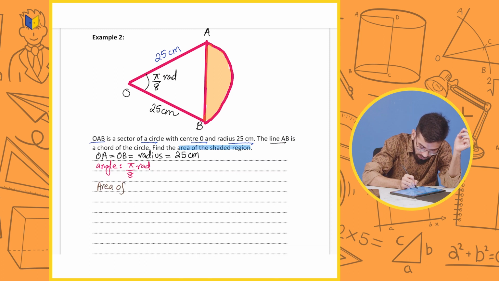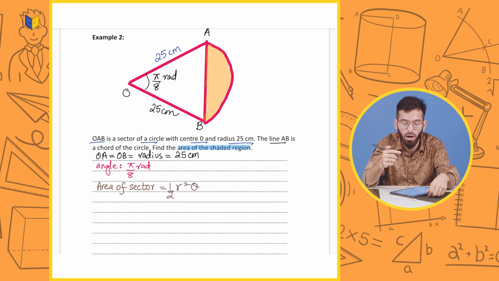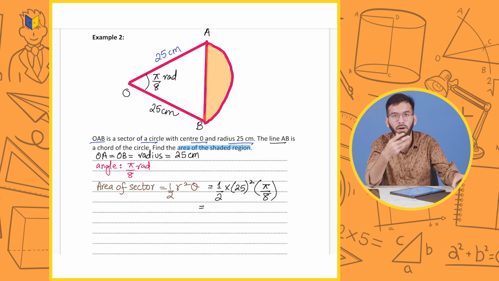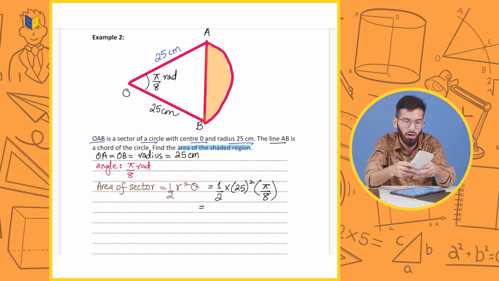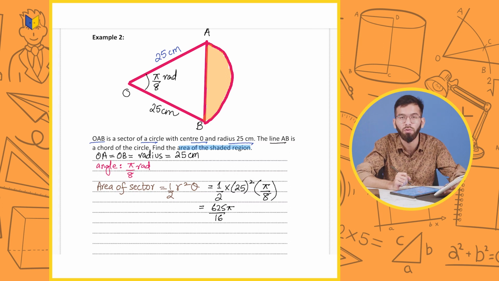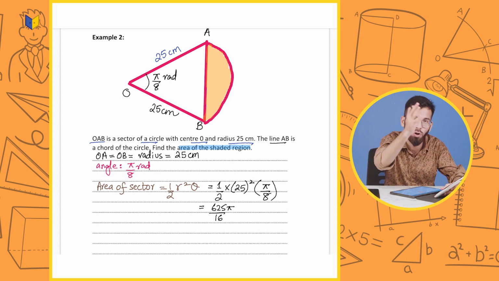Area of sector, as we know the formula, is half into r square theta. So we can say 1 over 2 into radius 25 square, and into the theta, that is pi over 8. Let's keep it in radians form by using the calculator. 25 square is 625, divided by 16. So we are getting 625 pi over 16, students, as the area of the sector.